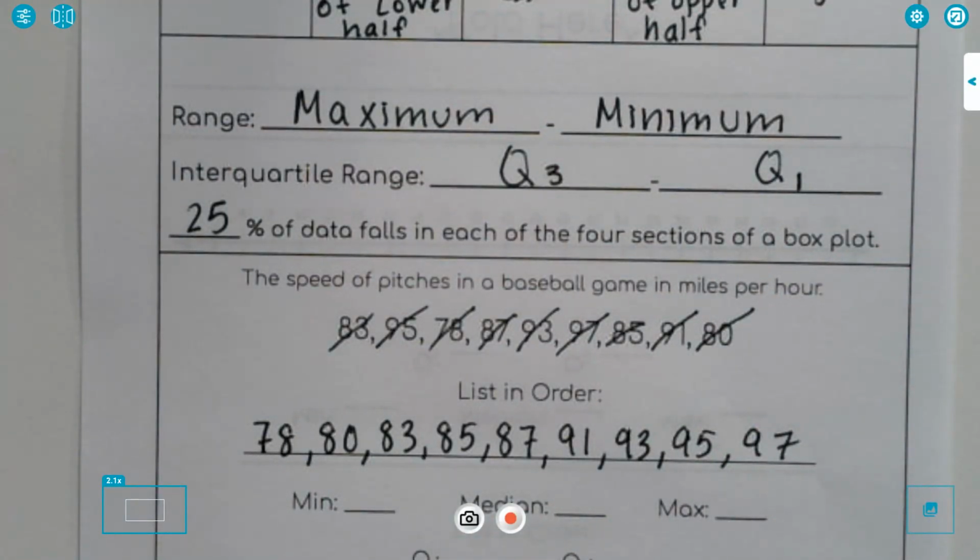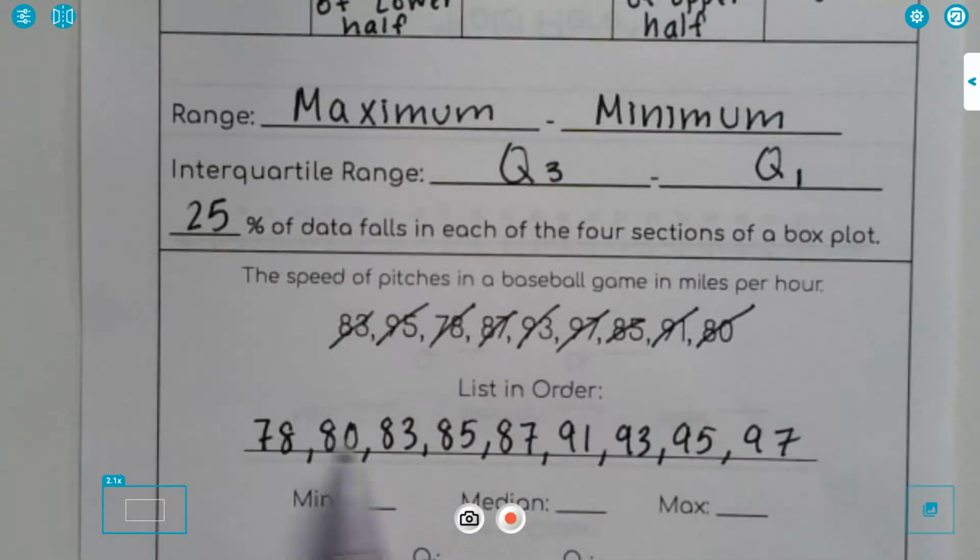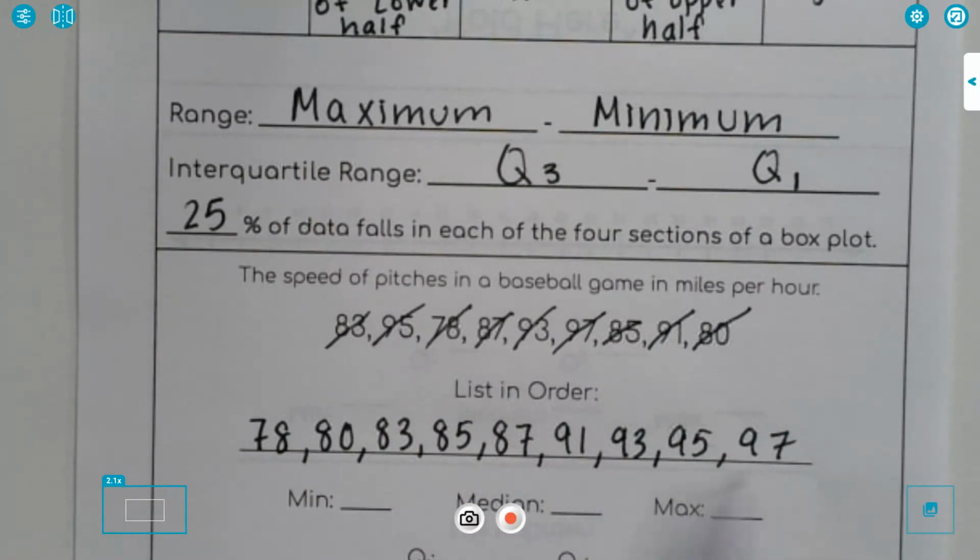And then something I always like to do to catch mistakes early is count: 1, 2, 3, 4, 5, 6, 7, 8, 9.